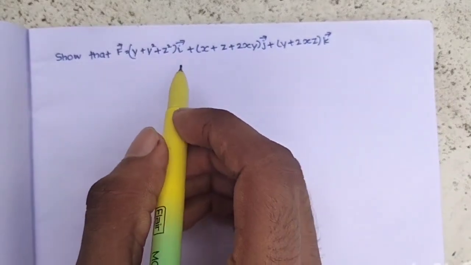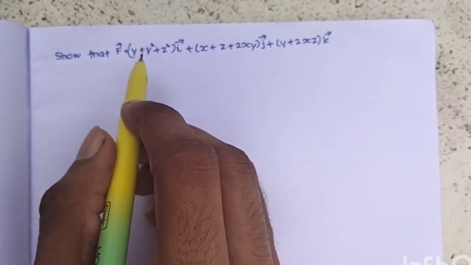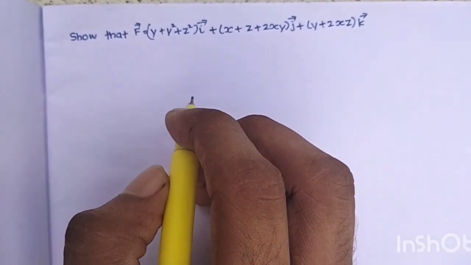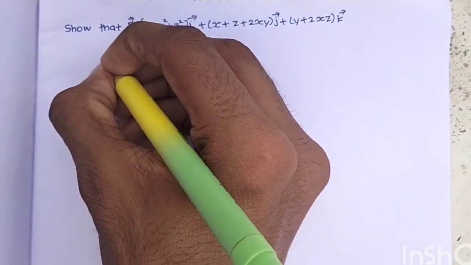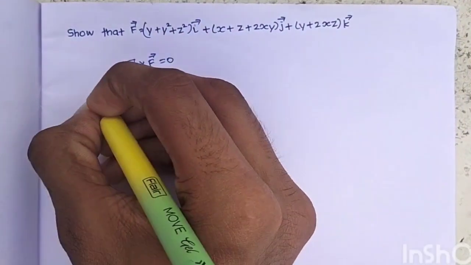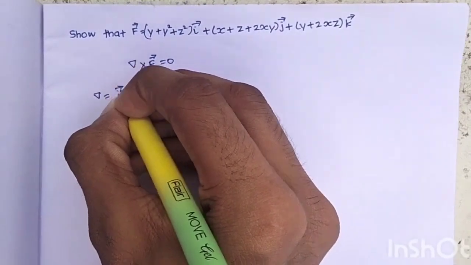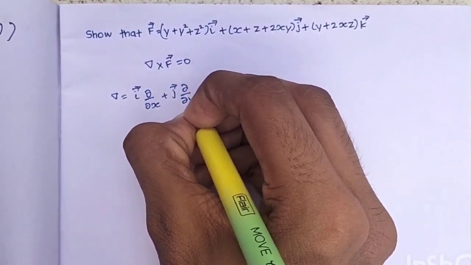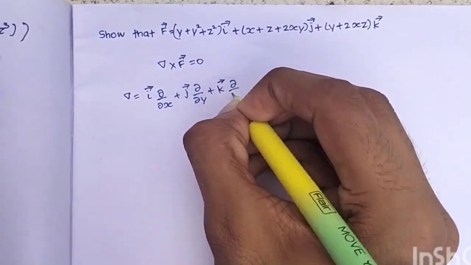This is the second question. Here we want to prove that f vector is irrotational and also find its scalar potential. To show f is irrotational, we should show del cross f vector is 0. So del, we know, is i vector into dou by dou x plus j vector into dou by dou y plus k vector into dou by dou z.